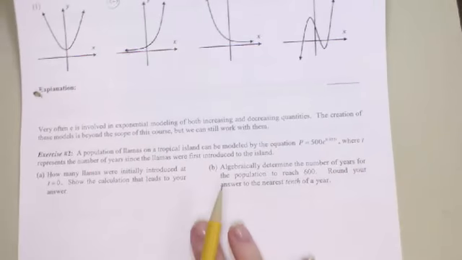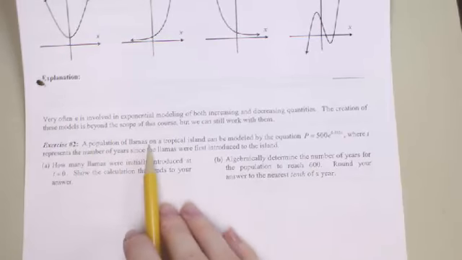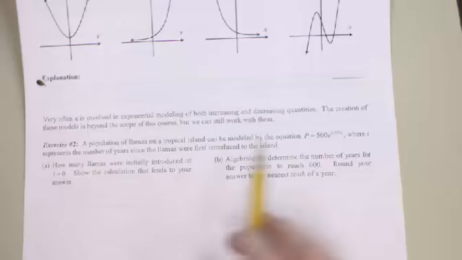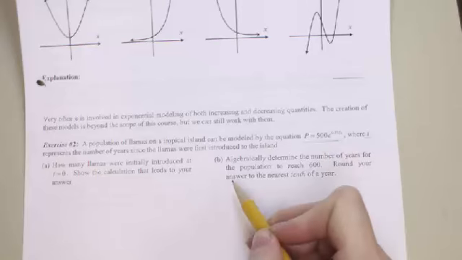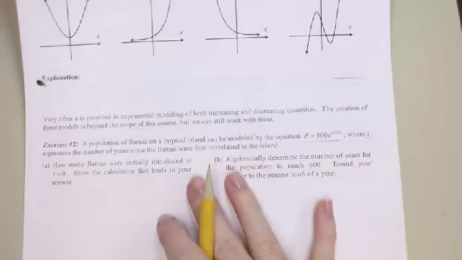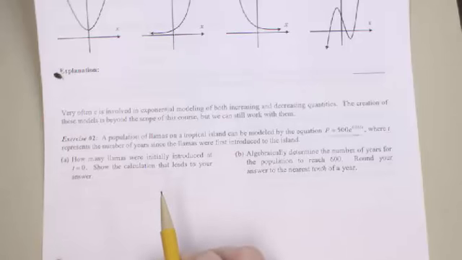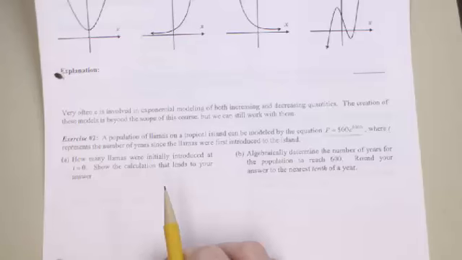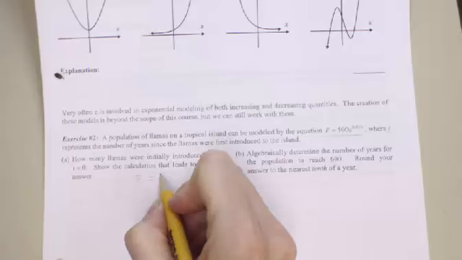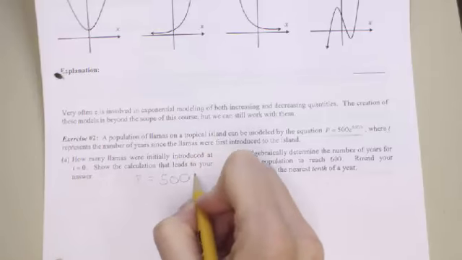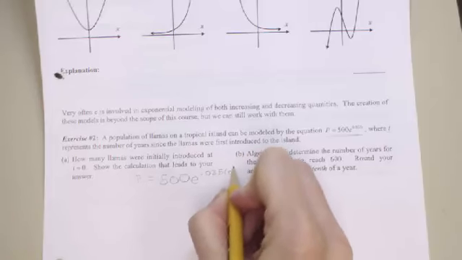So let's take a look at example number 2 here. We have the population of llamas on a tropical island, and they're giving us the equation right there, where t represents the number of years since they were first introduced. The first question, A, is very straightforward. How many llamas were originally there at time t equals 0? You will write down P equals 500 times e to the 0.035 to the 0.